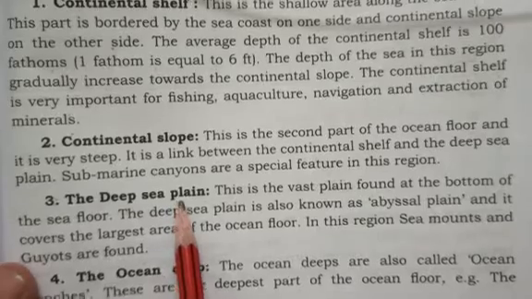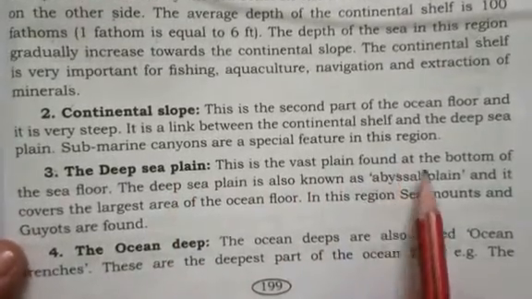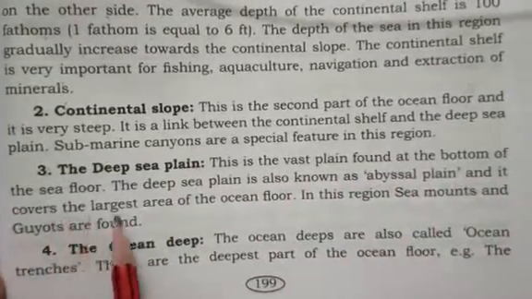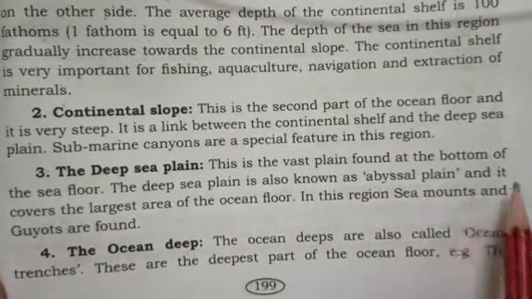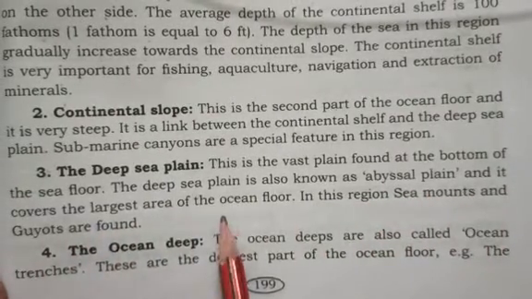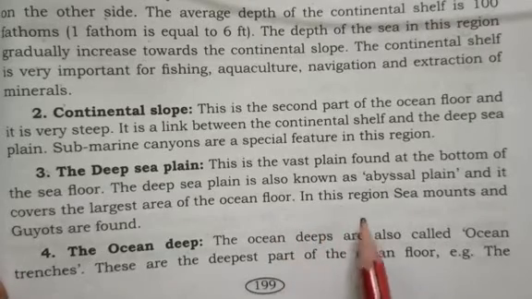Coming to the deep sea plain. This is the vast plain found at the bottom of the sea floor. This is also known as the Abyssal Plain and covers the largest area of the ocean floor.